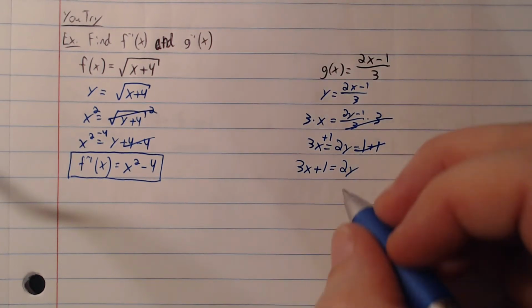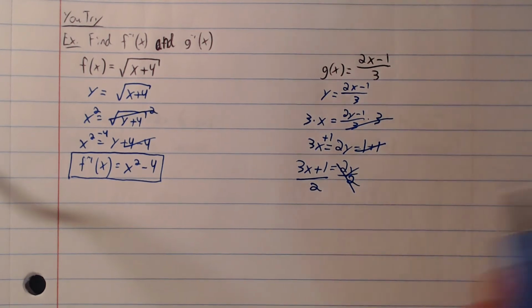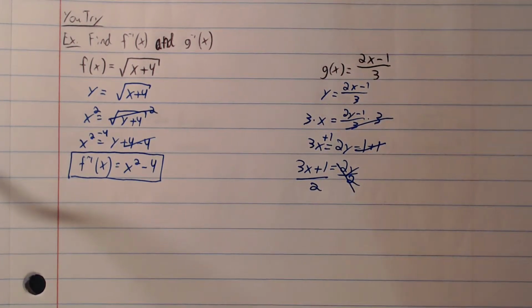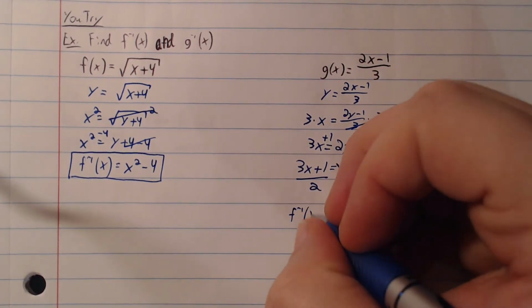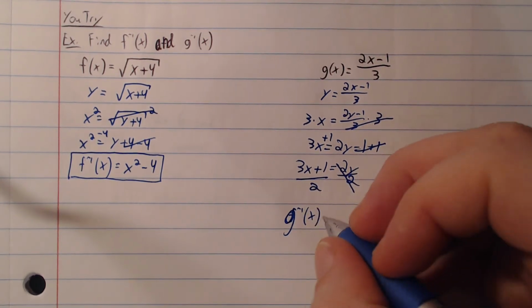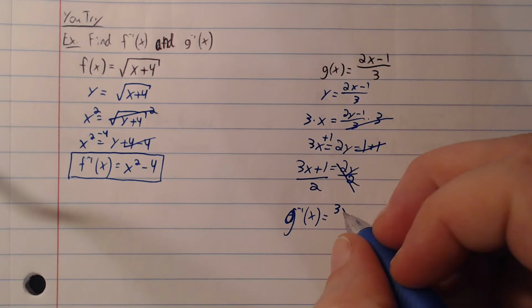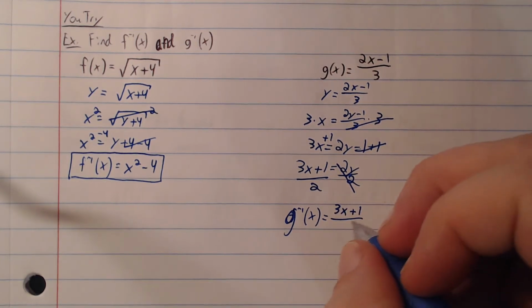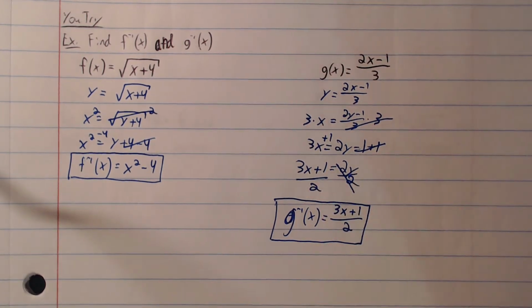To get rid of the 2, we divide by 2. Now I've got my y isolated. I'm going to change that to my f inverse. Actually, I'm sorry, this should be g inverse for this particular function. And what we have left over here is 3x plus 1 divided by 2. I'm sure that you came up with those same solutions.